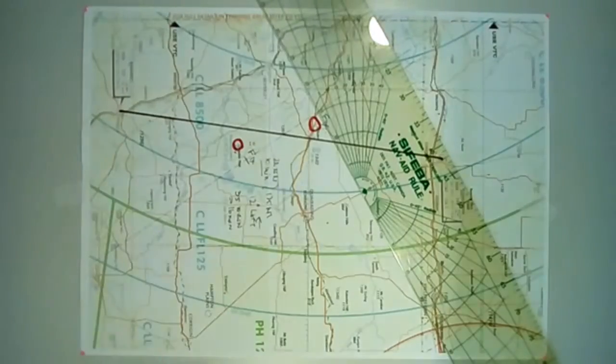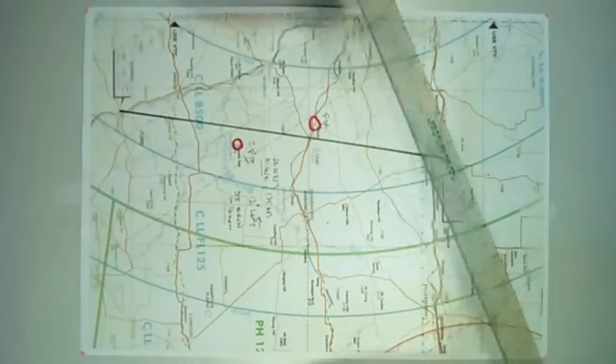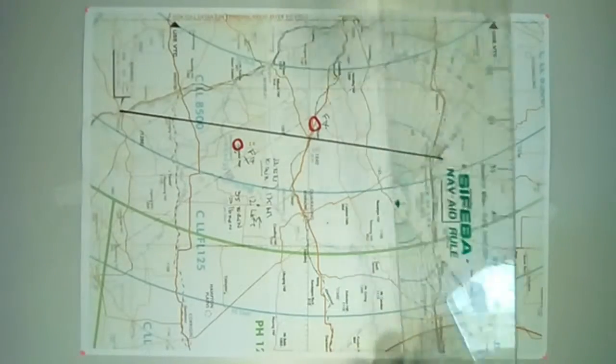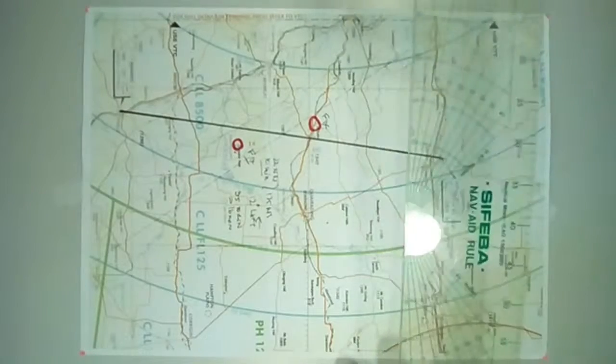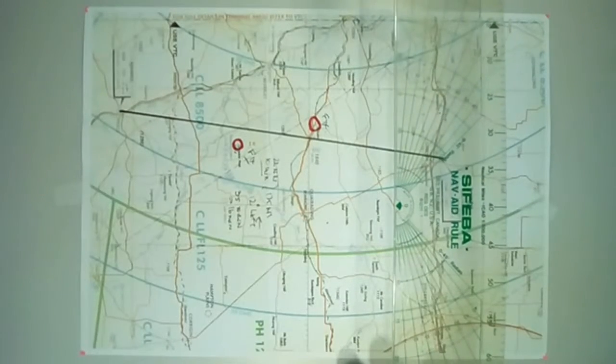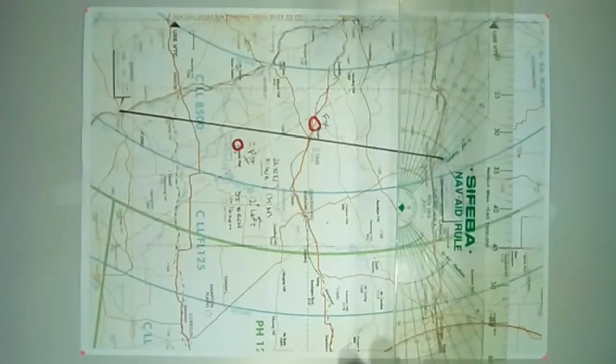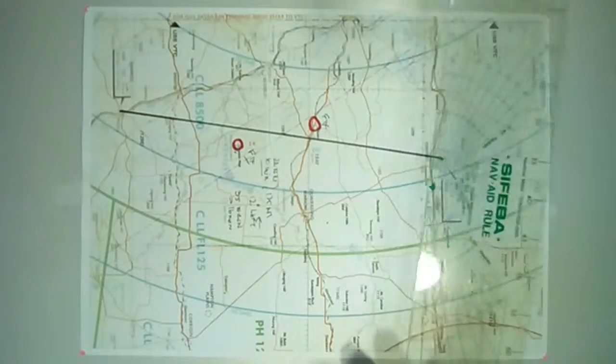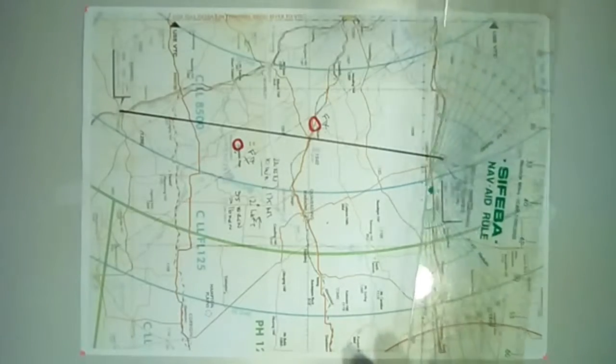This is a short demonstration on how to use the Australian designed Nav-Aid rule. The Nav-Aid rule is a plotter which is used in flight to correct for off-course fixes. Now we'll just go through a practical example.